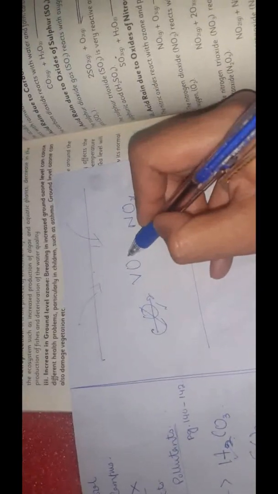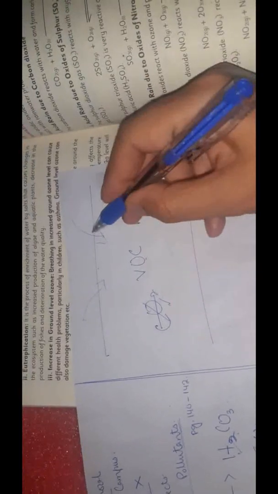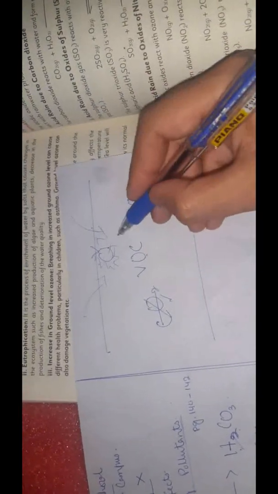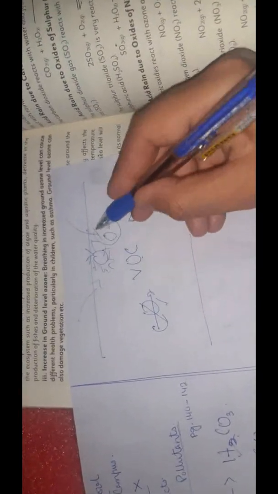Carbon dioxide is actually, but NOx causes it most. NOx, and when NOx reacts with volatile organic compounds in the presence of sunlight, they make ozone, right?